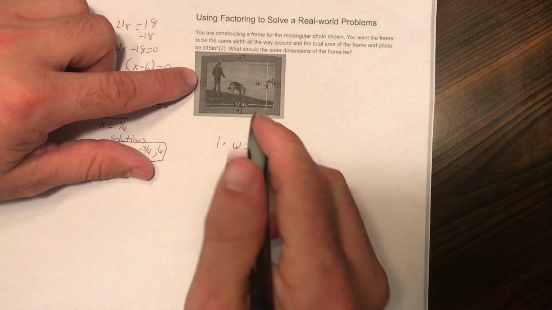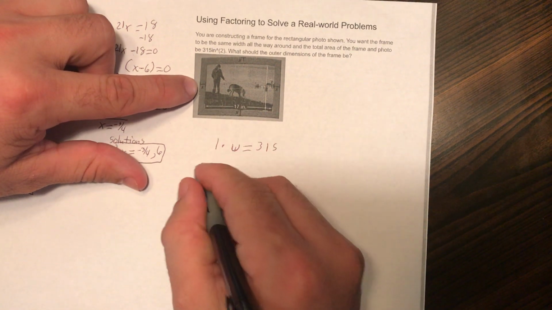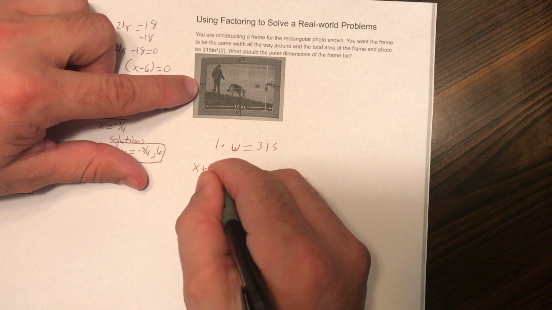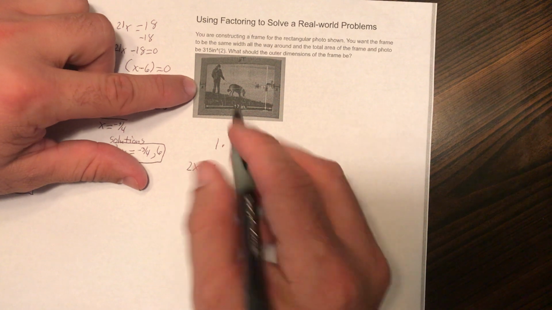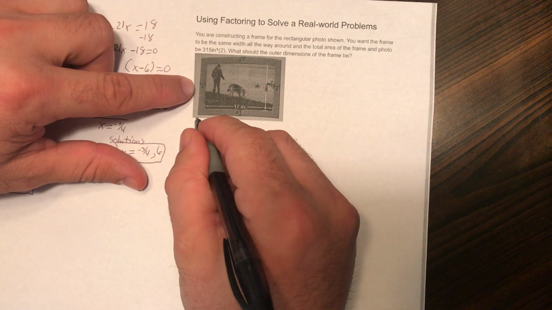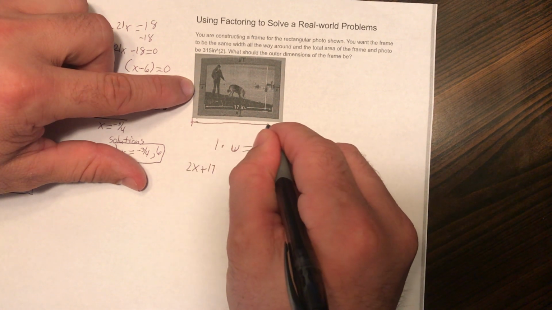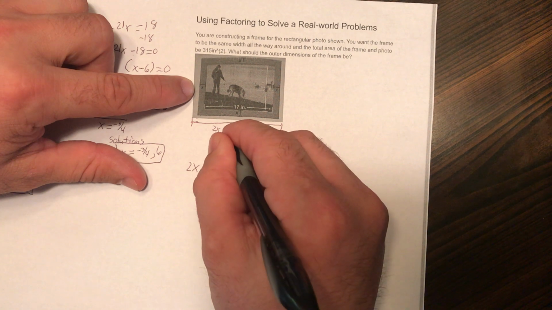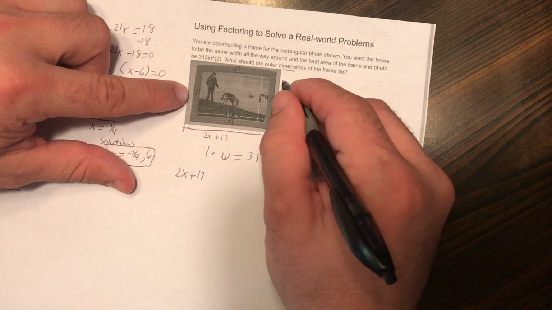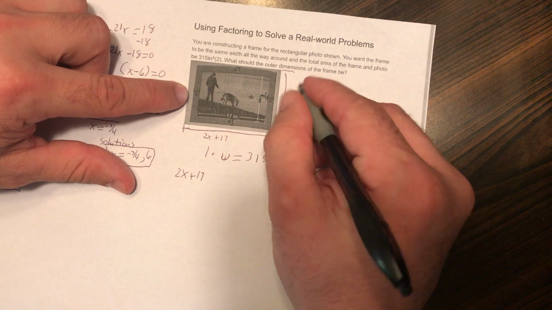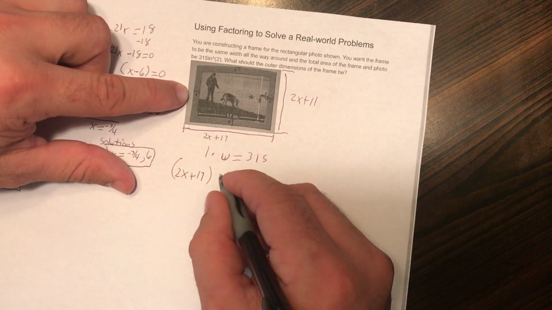Don't know if that's positive or a good deal or not, but let's look at our width, our length. Isn't our length going to be x plus 17 plus another one? So we actually got 2x there, all right? Because you got x, the total distance from here to here is going to be 2x plus 17, okay? Length from here to here is going to be 2x plus 11.